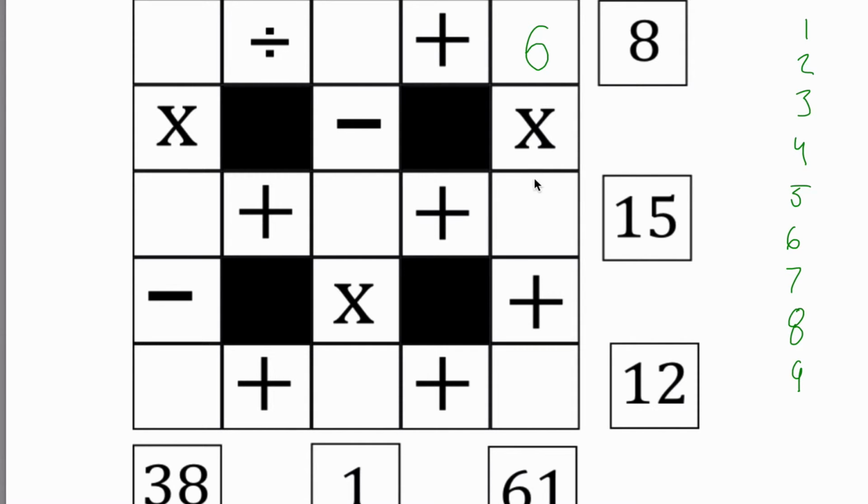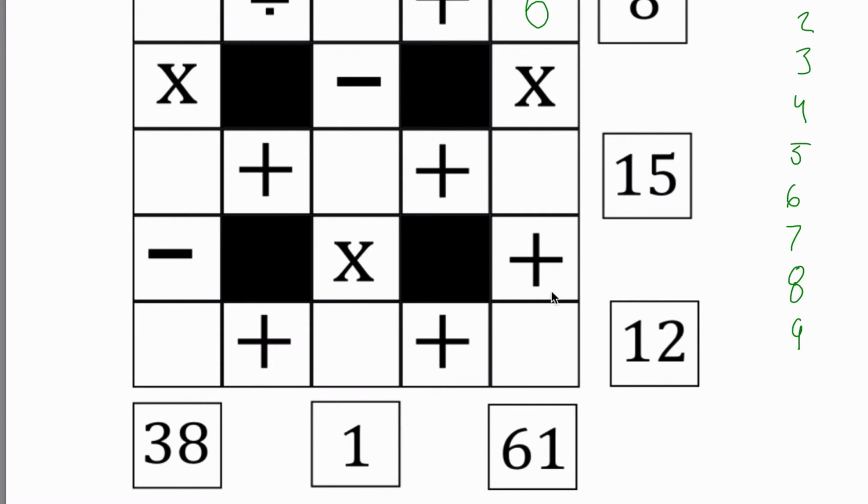Well, if it's anything less than 6, I'm going to get in trouble going down. Because if it were 5, for example, 5 times the largest this could possibly be would be 9. 9 times 5 is 45. There's no way I can get to 61. So this has to be at least 6 in order for me to be able to get this up to 61. So it's at most 6 going this way. It's at least 6 going this way. It's exactly 6. 6 is gone.